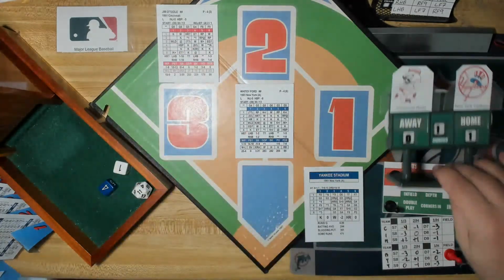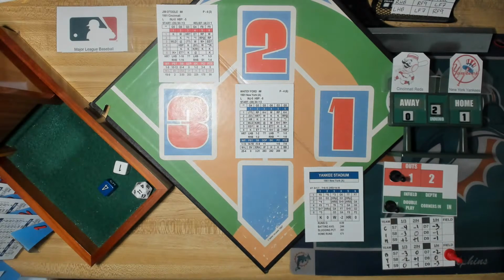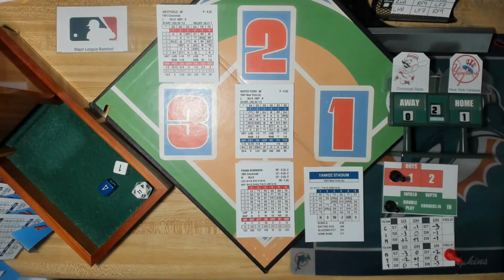So we go to the top of the second. Go to the top of the second inning here. Whitey Ford takes the mound. Leading off for the Reds will be left fielder Frank Robinson, the ambassador. Is he one of the greatest of all time? Yes, he is one of the GOATs, no doubt.